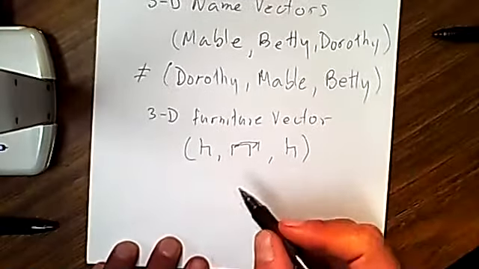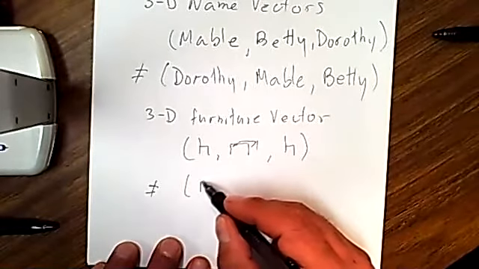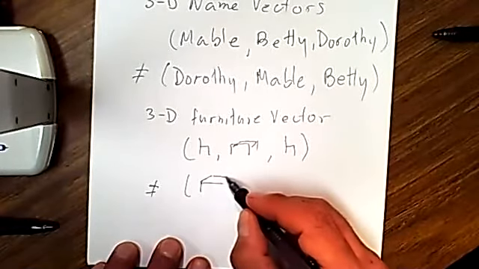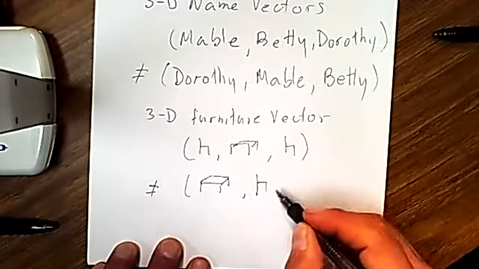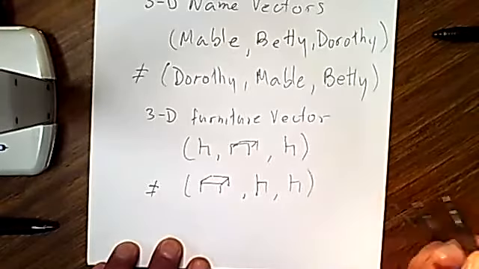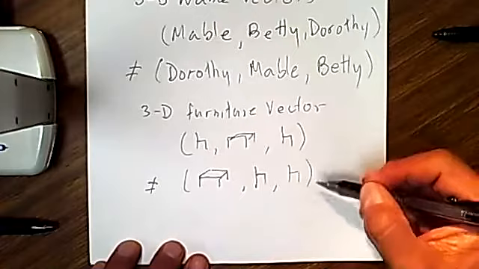This vector is different than the vector which would cast the table first and then the chairs last. So that is a three-dimensional furniture vector, two of them actually.